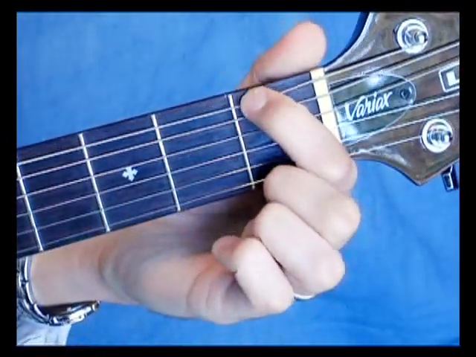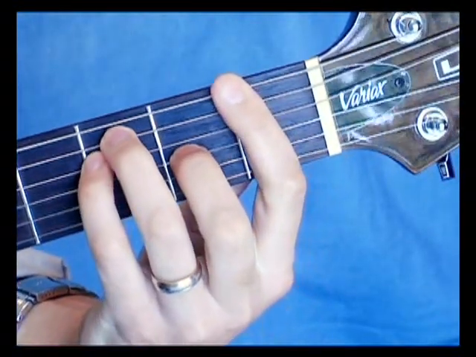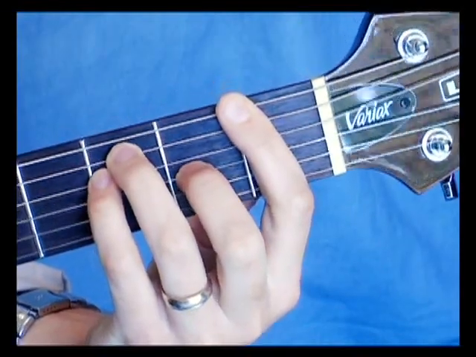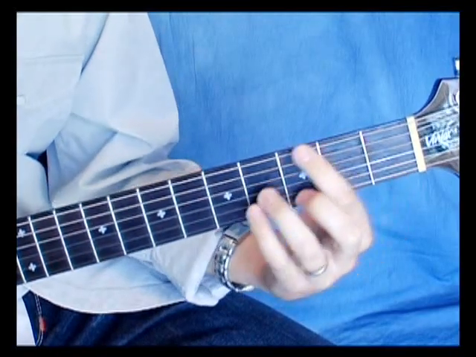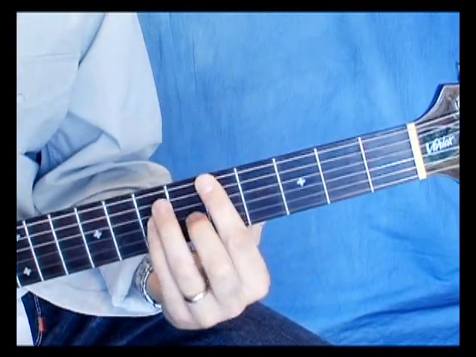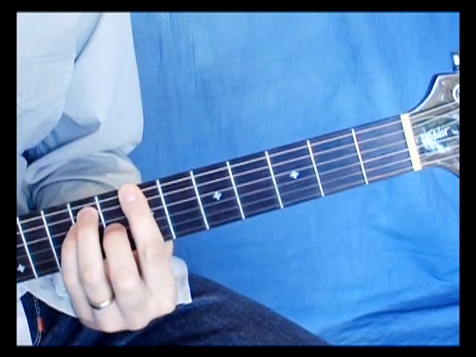Major chord, and the root is right here on string 6 under your index finger. In this position, the chord is actually an F. And of course, you can move this anywhere. Here's G at the 3rd fret, A at the 5th fret, B at the 7th fret, and so on.